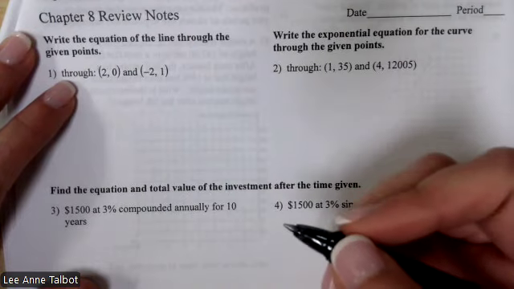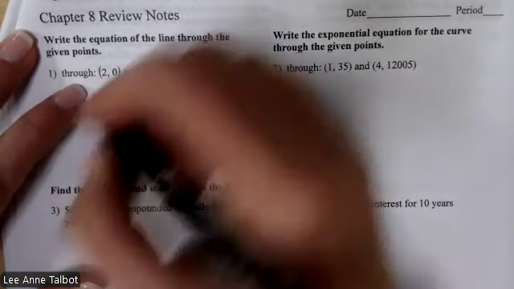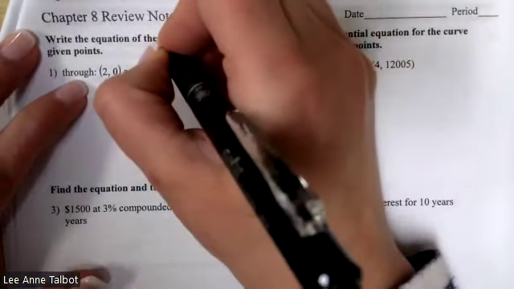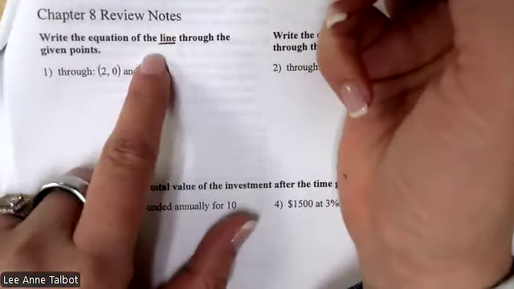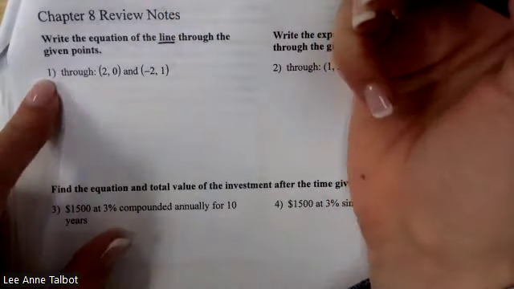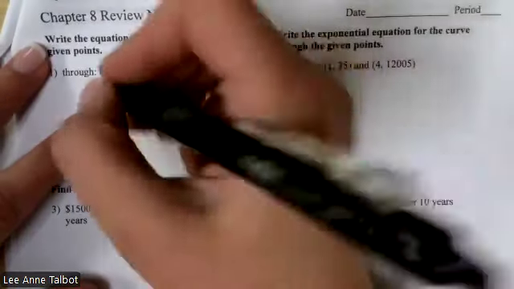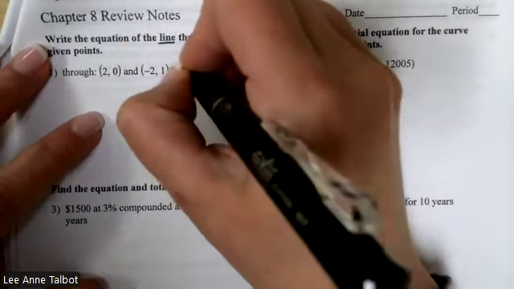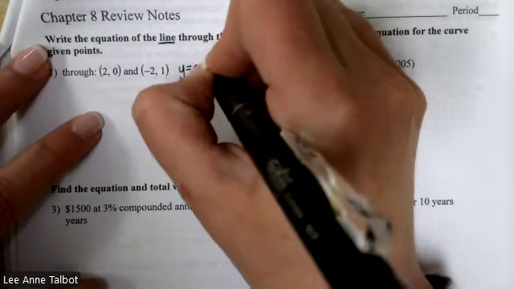now number one, write the equation of the line through the given points. So this one very specifically says line, and we have to be really careful of what it's saying. And lines are y equals mx plus b.